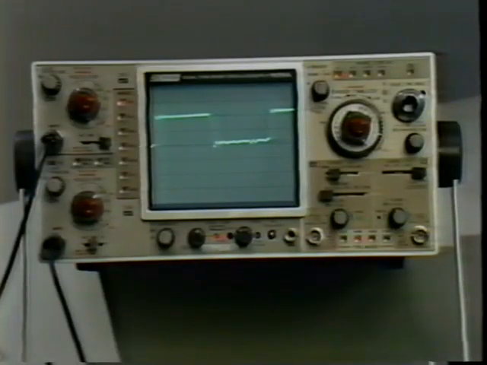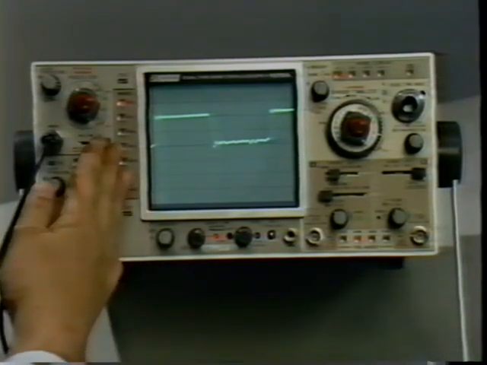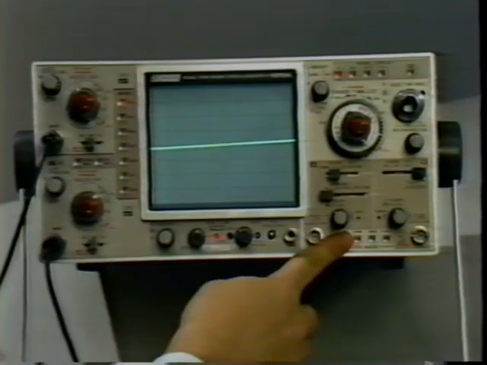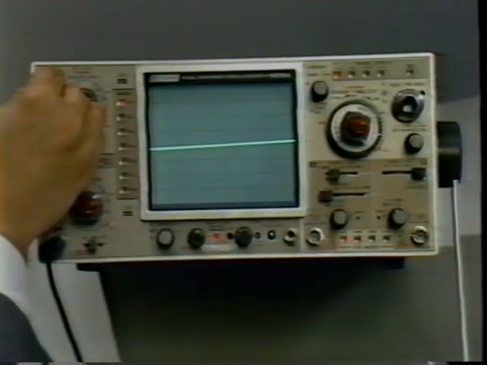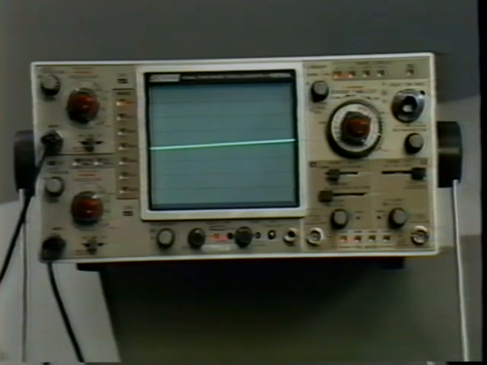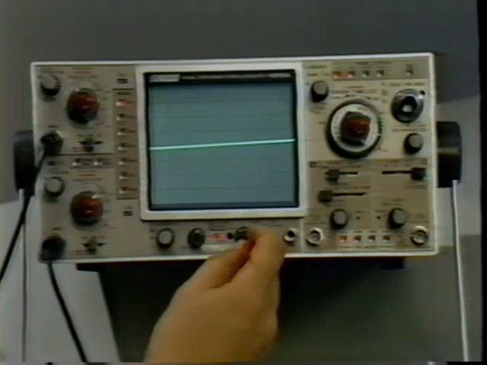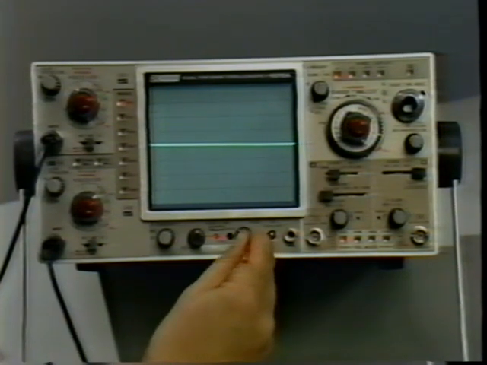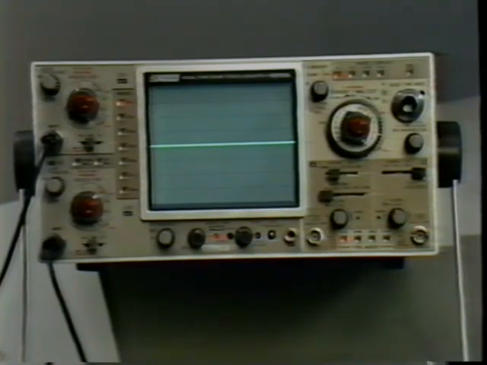Trace rotation adjusts the beam for parallel placement on the graticule. To check it, set the input coupling to ground and the trigger to auto mode. Use the vertical position control to move the trace over the graticule's center line. Although the Earth's magnetic field will only slightly affect the scope's display, moving and bumping the scope can cause a rotation problem. It is important to check and adjust rotation to ensure accurate readings.